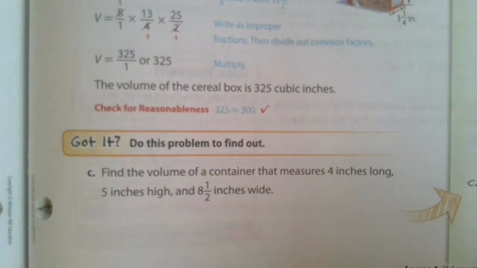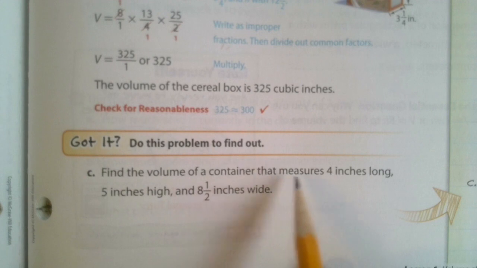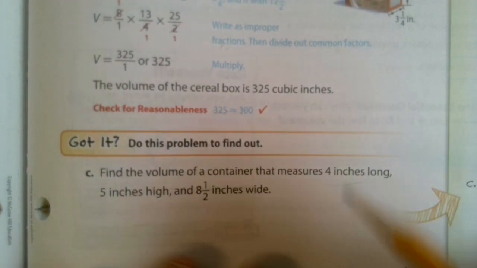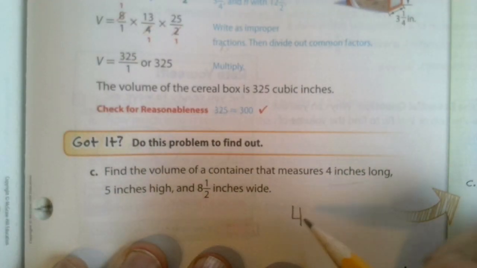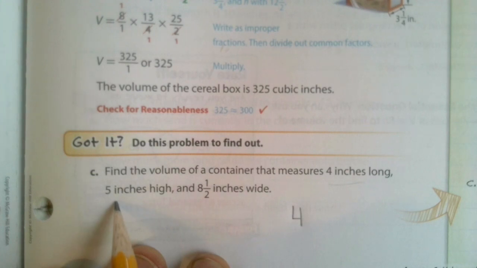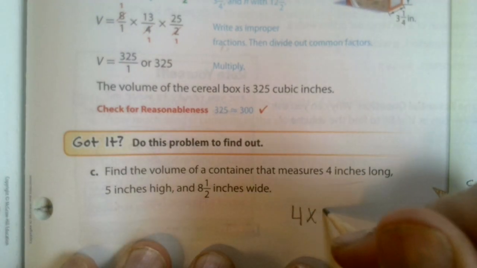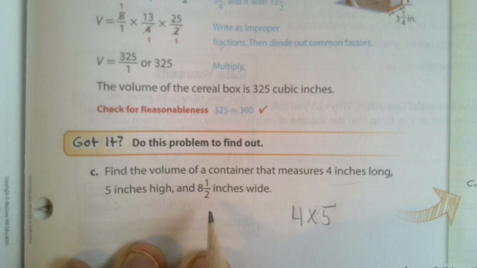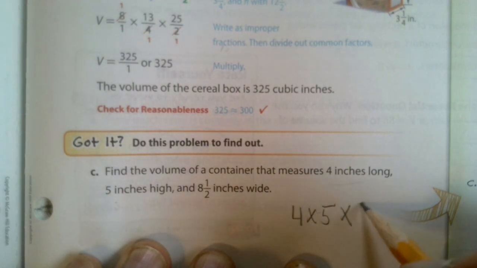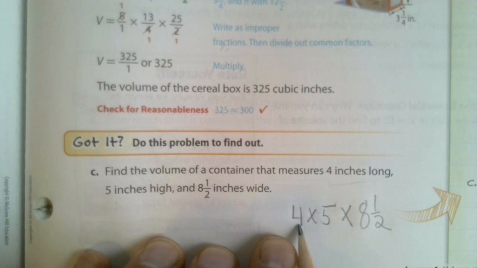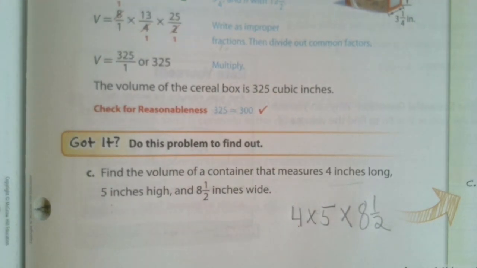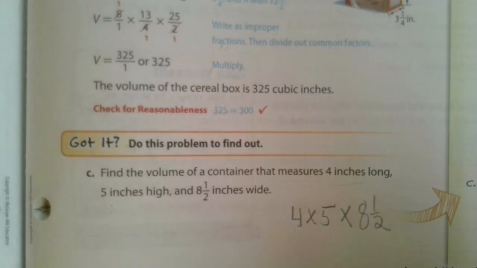So letter C says, find the volume of a container that measures 4 inches long, so I'm going to write a little 4 here, times, and 5 inches high, times 5, and the width is 8 and 1/2, 8.5. Got it? So you just figure this out. Ready, go. All right, cool.